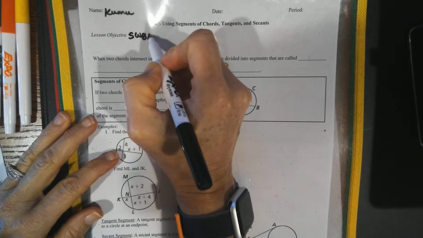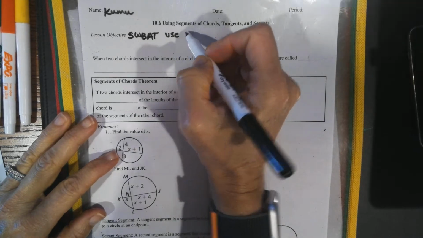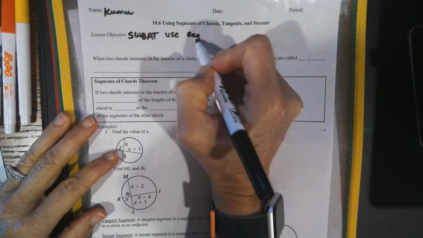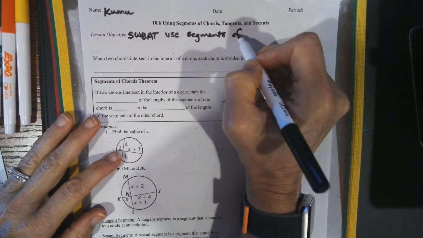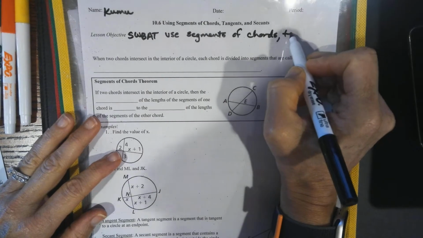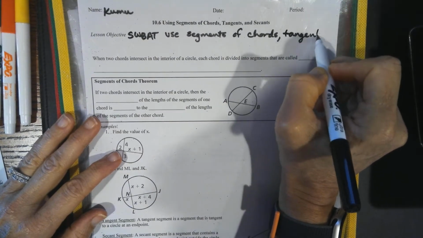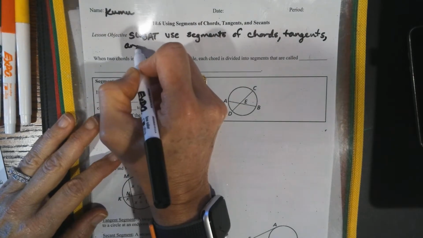objective is students will be able to use segments of chords, tangents, and secants. So it's a very simple objective today.